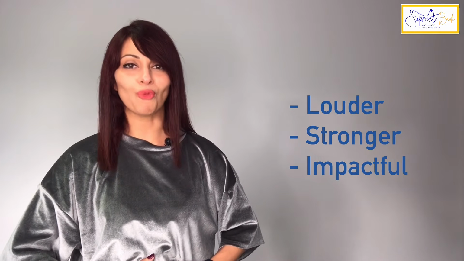Now, if I try the same thing from here, it will sound very different. Om. That's just my vocal cord working and it's training. You can't do that for very long. It'll start hurting. But if you want it to be effortless, you try the diaphragm and it will be louder, stronger, more impactful.